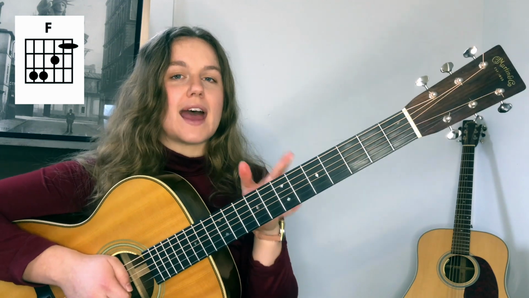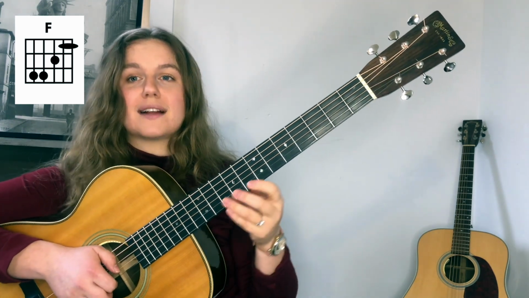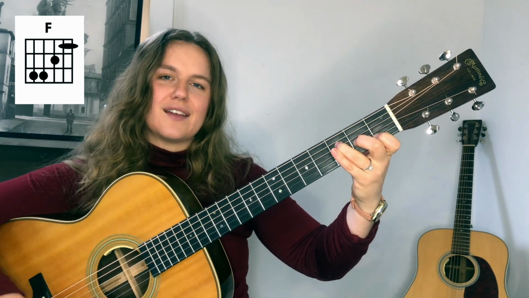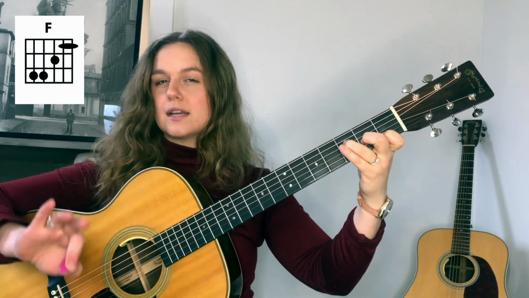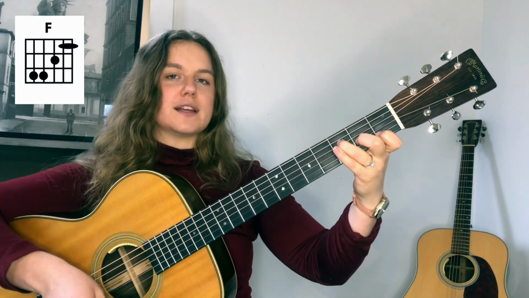If you're not able to play the F chord yet, let me show you 2 options that will get you through until you've put the practice time in to get that chord down. The first one is called F major 7. Now this chord won't sound good in every single song that you have an F chord, so use your ear, make sure you're listening carefully to make sure it works.